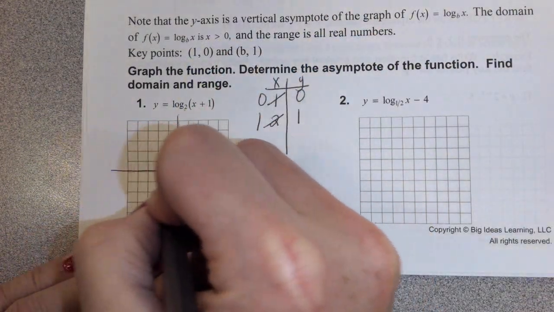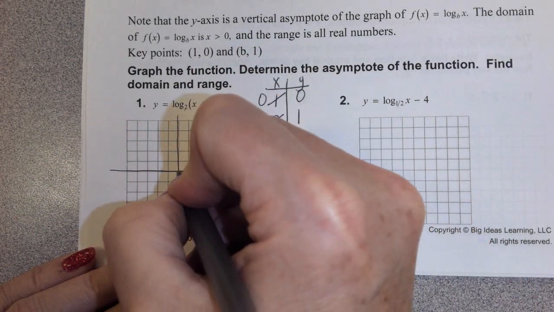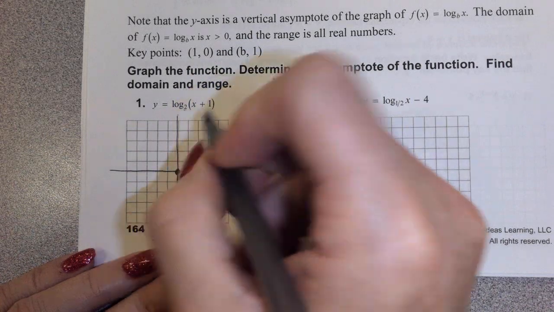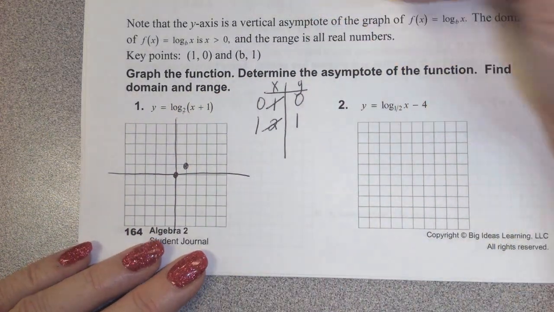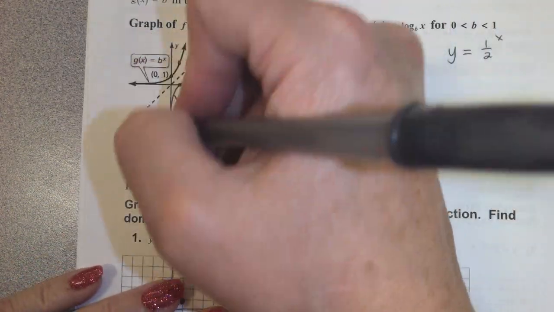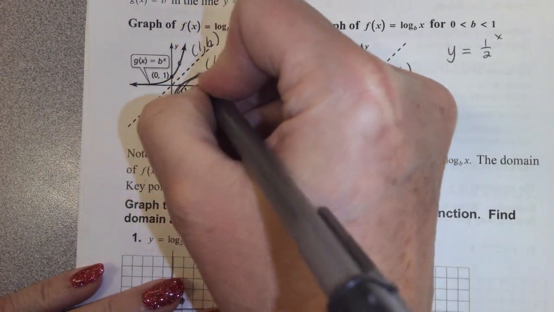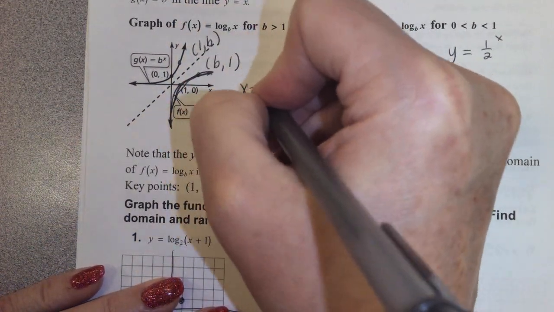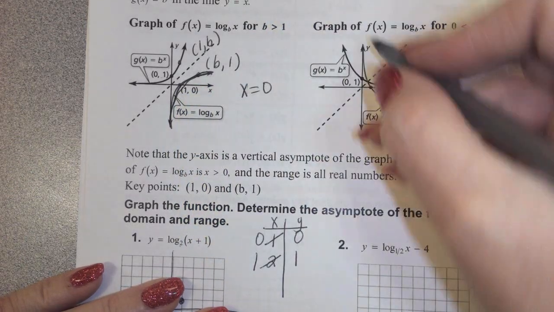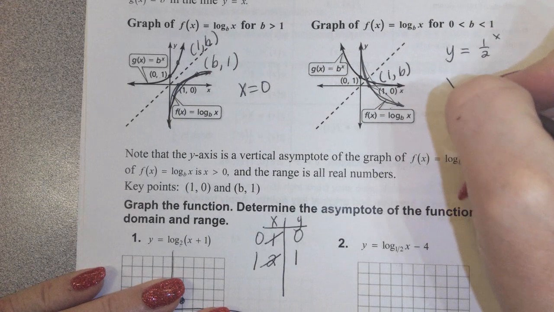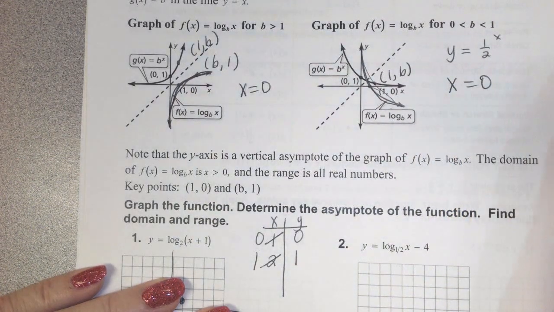So graphing this, I've got the point 0, 0. I've got the point 1, 1. Now, normally our vertical asymptote for this log right here was x equals 0. And even for this log right here, that vertical asymptote was x equals 0.